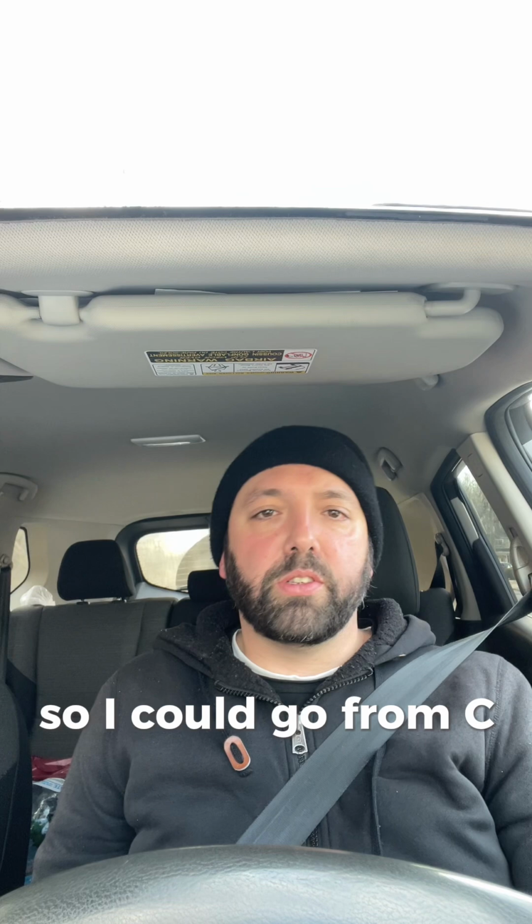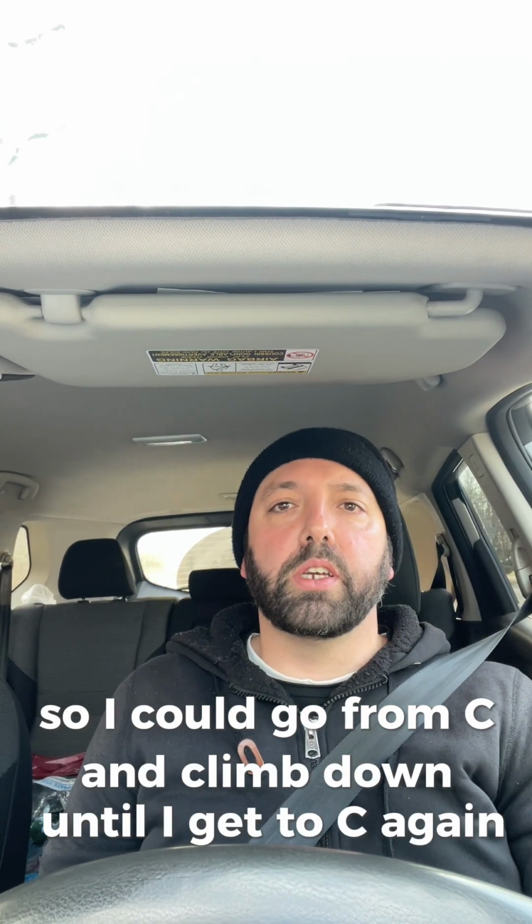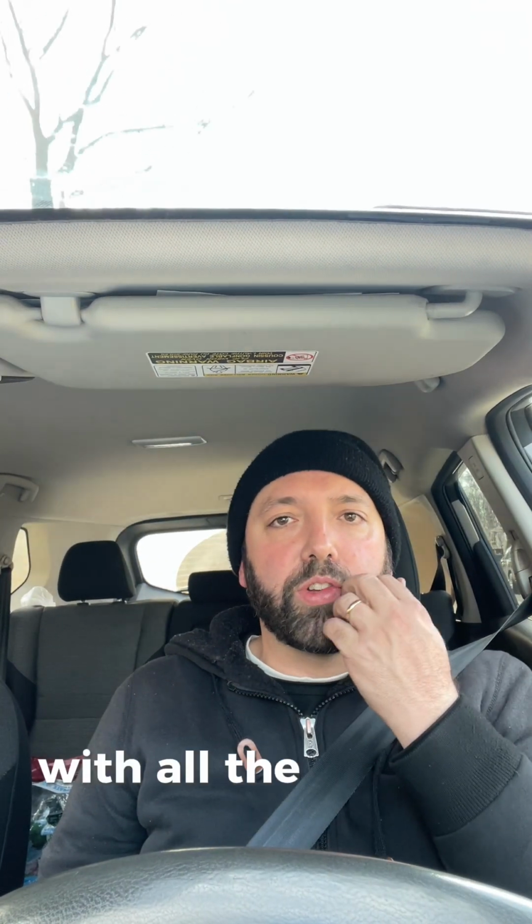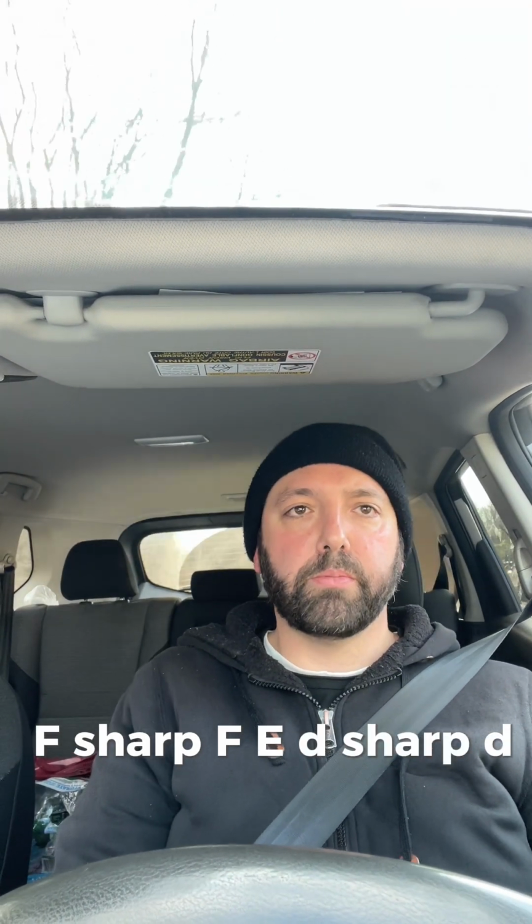And you can practice doing this from different letters. So I could go from C and climb down until I get to C again with all of the sharps. C, B, A sharp, A, G sharp, G, F sharp, F, E, D sharp, D, C sharp, C.